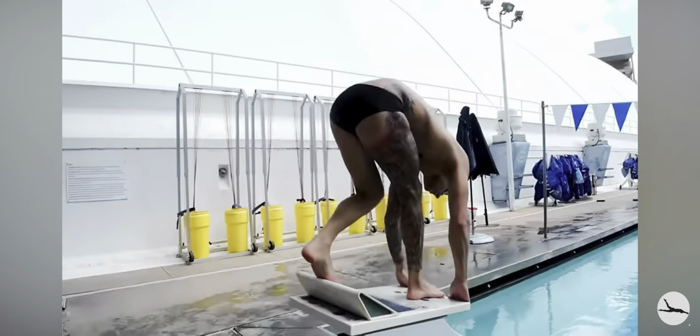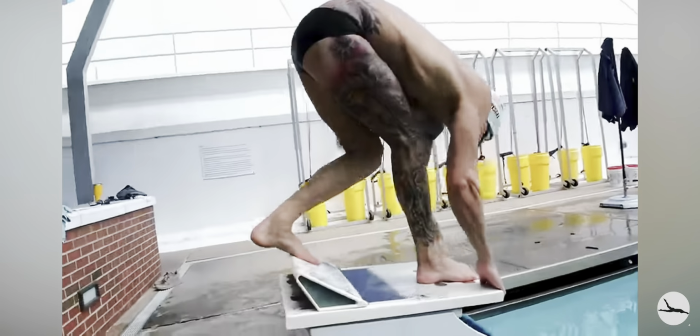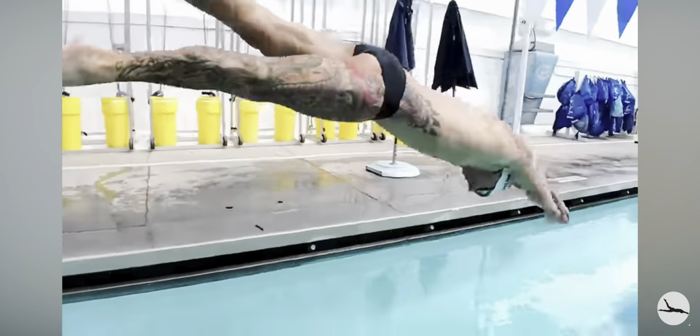What role does gravity play in swimming? I didn't have any videos of my own, so I had to find some online. But whenever you do a start, gravity pulls you towards the water, and you enter the water in a streamline, and it propels you forward.